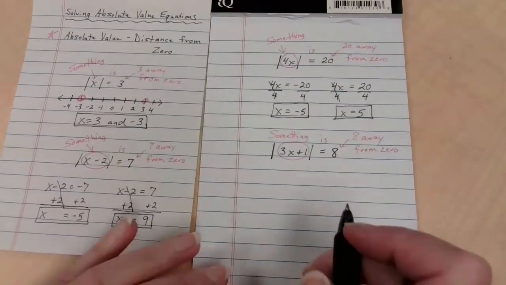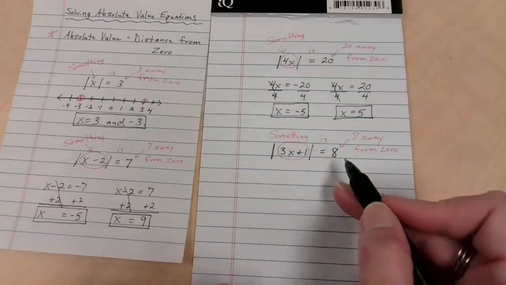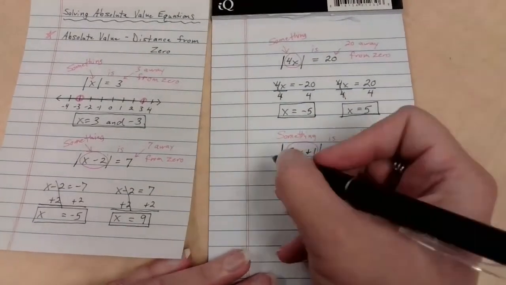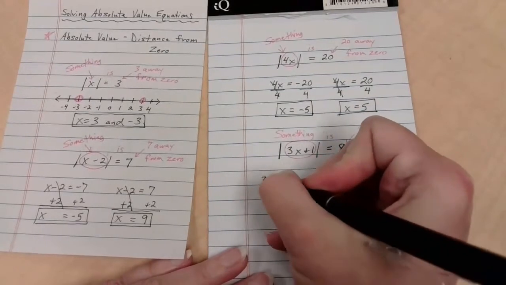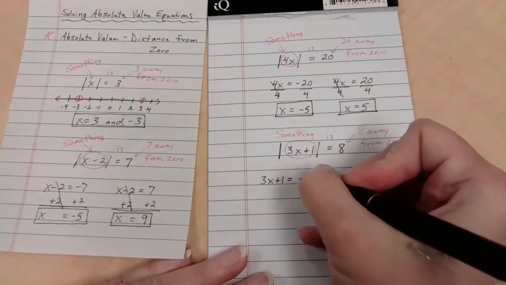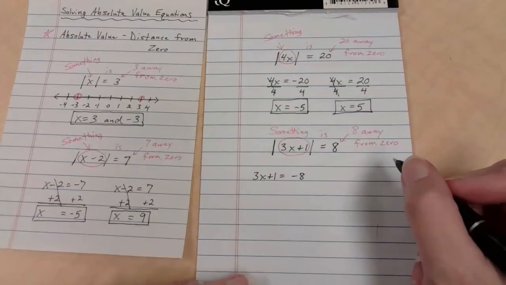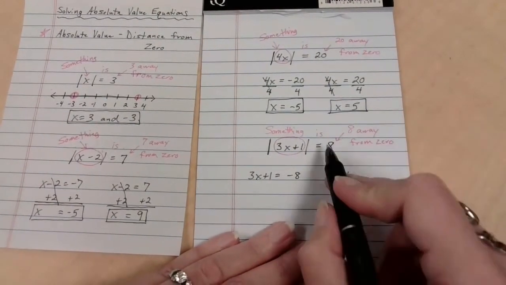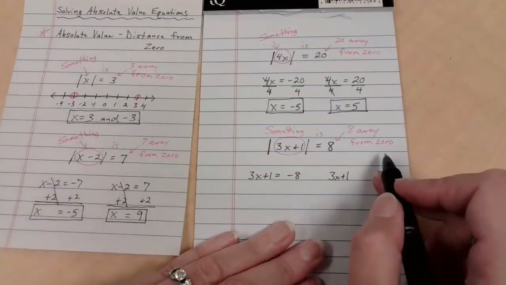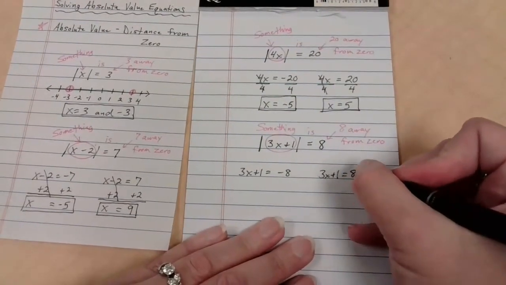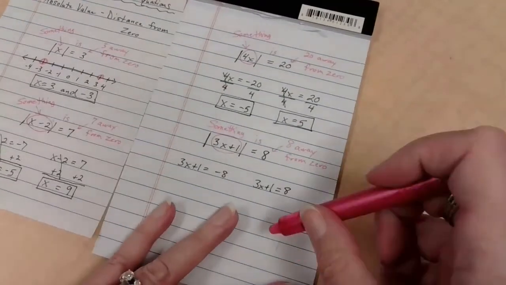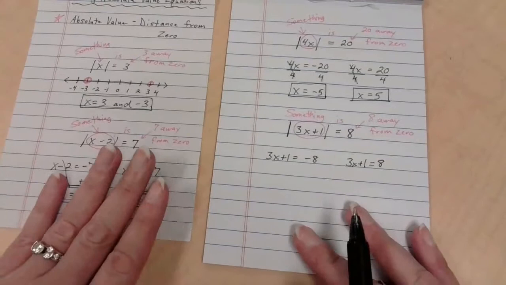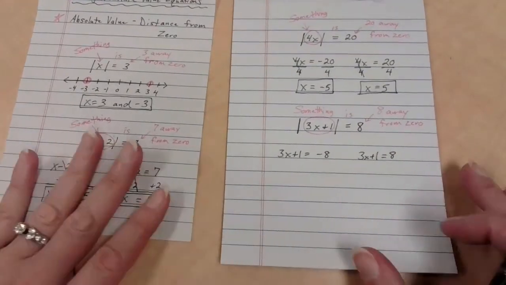So, my something might go 8 to the left of 0. If I'm at 0 and I go 8 to the left, where am I? I am at negative 8. So my 3x plus 1 might be at negative 8. However, my 3x plus 1, my something, might be 8 to the right on the number line, because positive 8 is also 8 away from 0. Solve. That's just it. Again, solve.